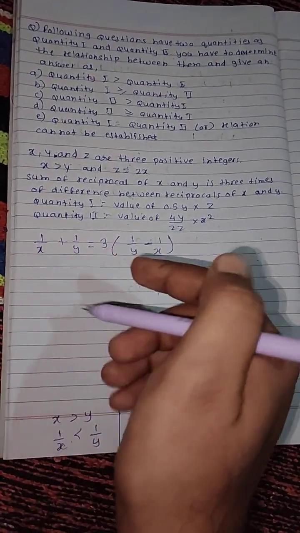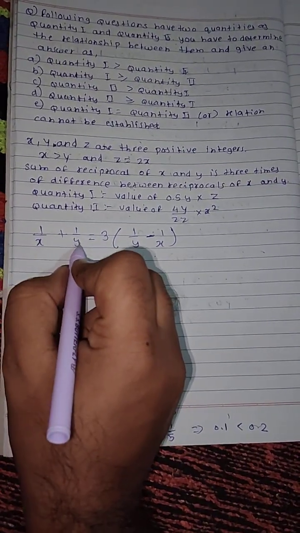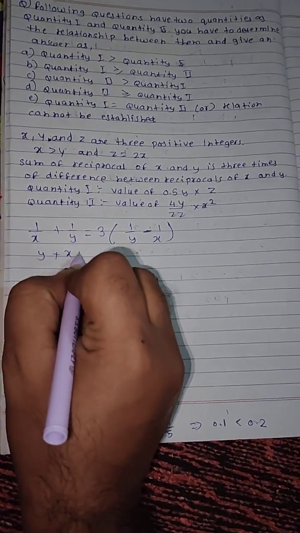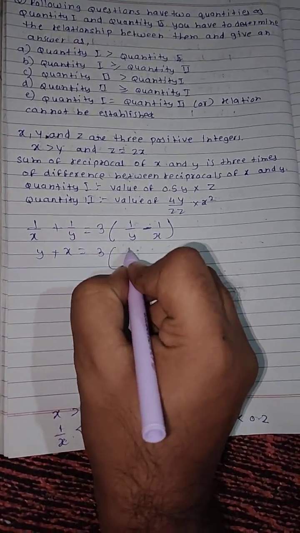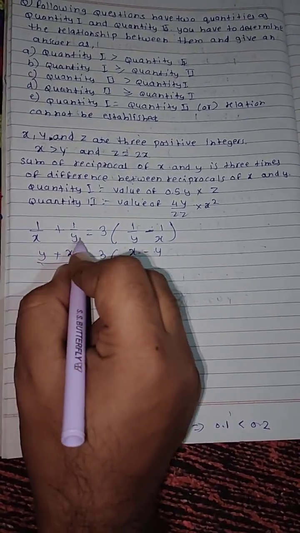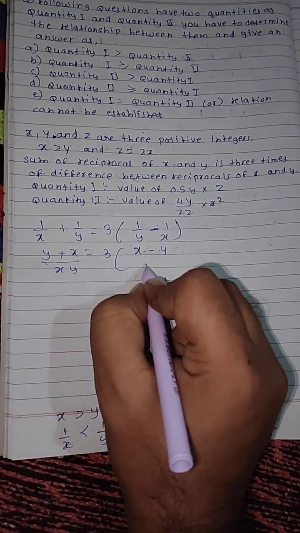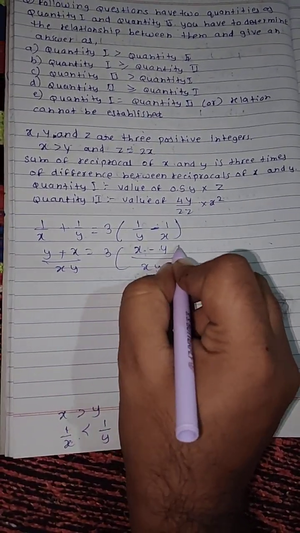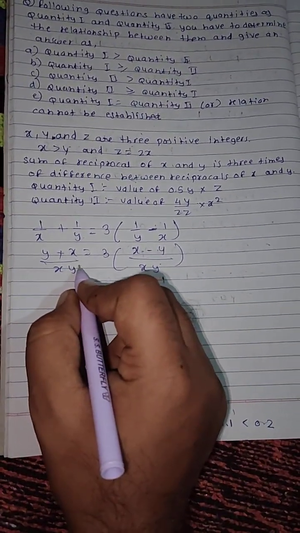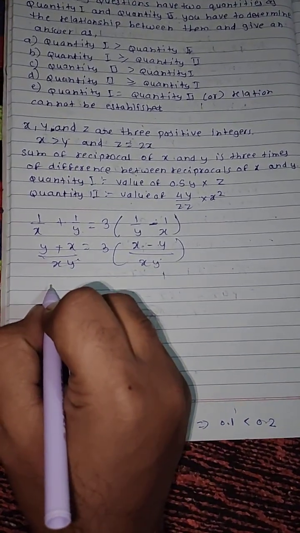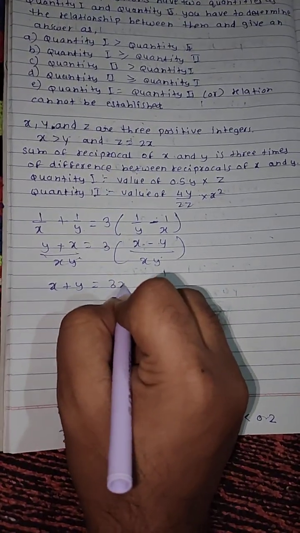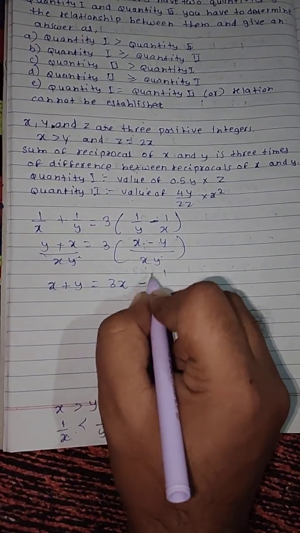Next we will solve this. We can cross multiply. Here y into 1 is y, x into 1 is x, giving x plus y, and 3 as it is times x minus y. In the denominator we have x into y, xy, on both sides, so xy cancels from both. So we can write x plus y equals 3 into x, 3x, minus 3 into y, 3y.